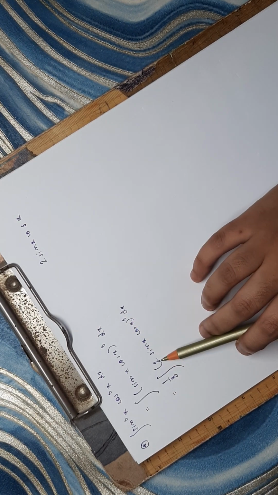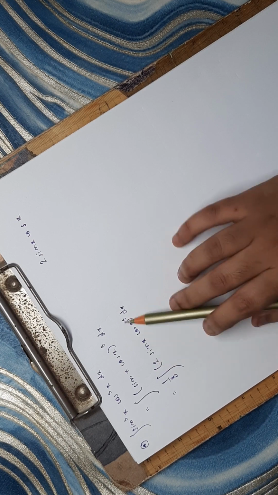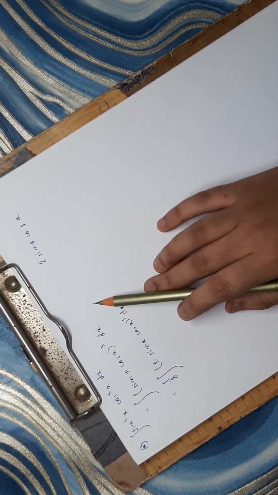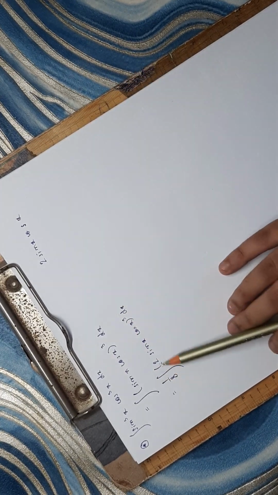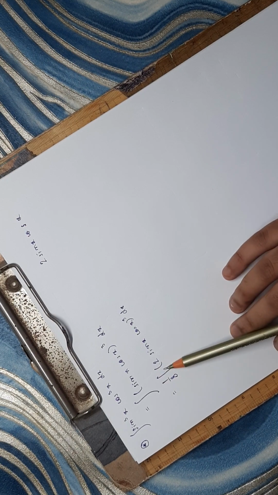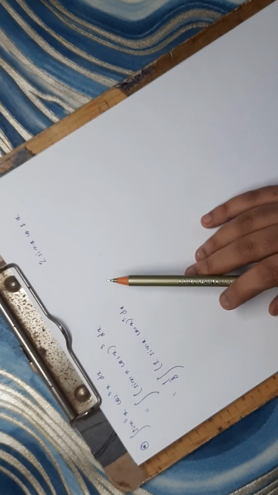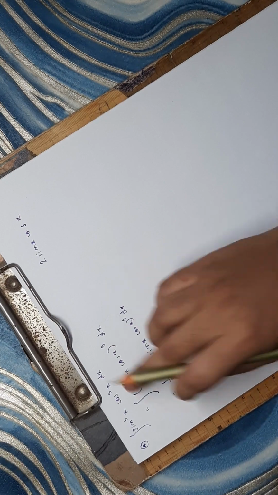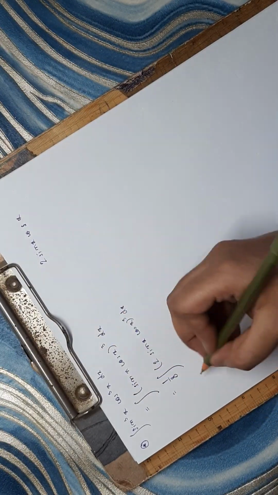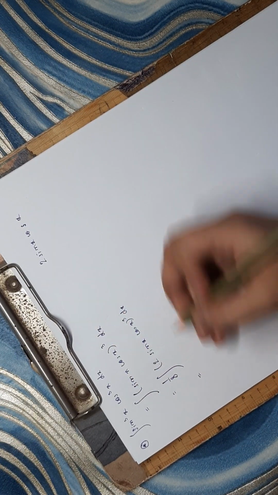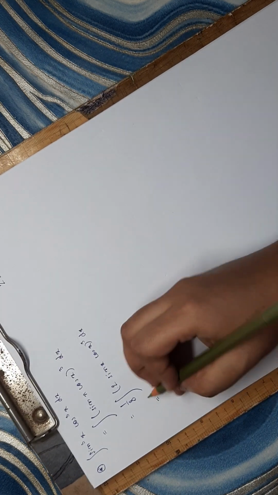When we do the cube of 2, what do we get? The cube of 2 is 8, right? So simply in the denominator also we have to put 8, so that we can get back to this particular format.